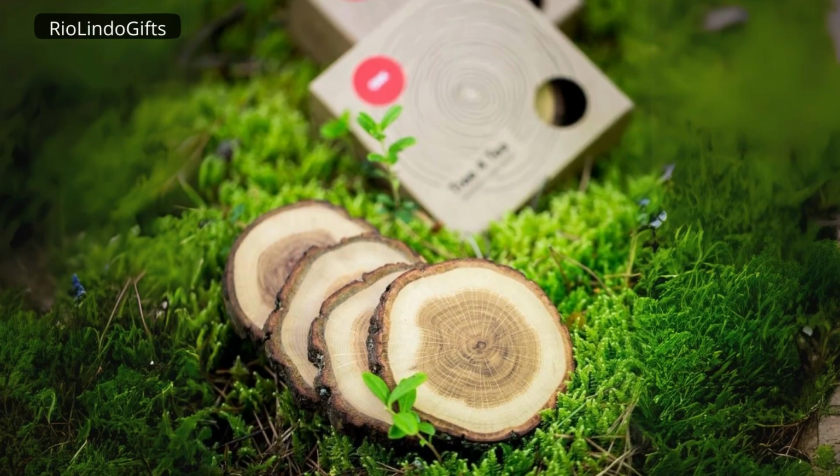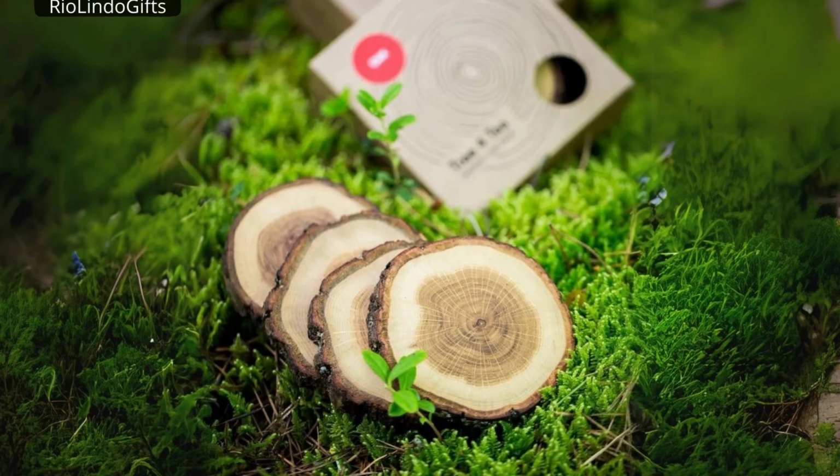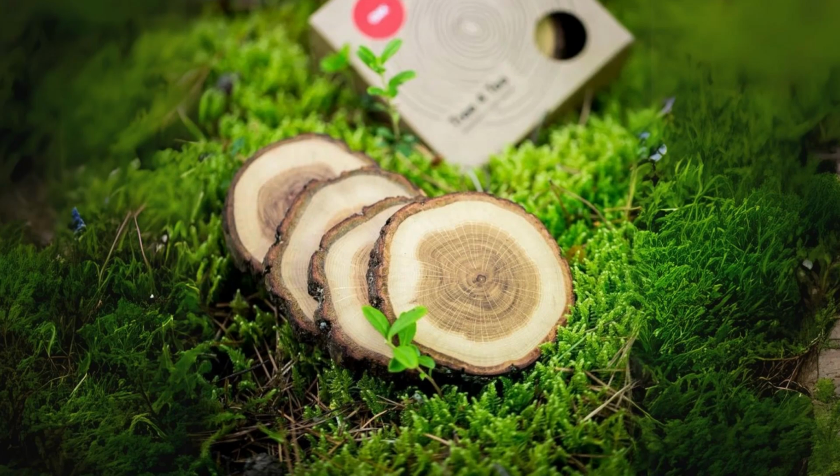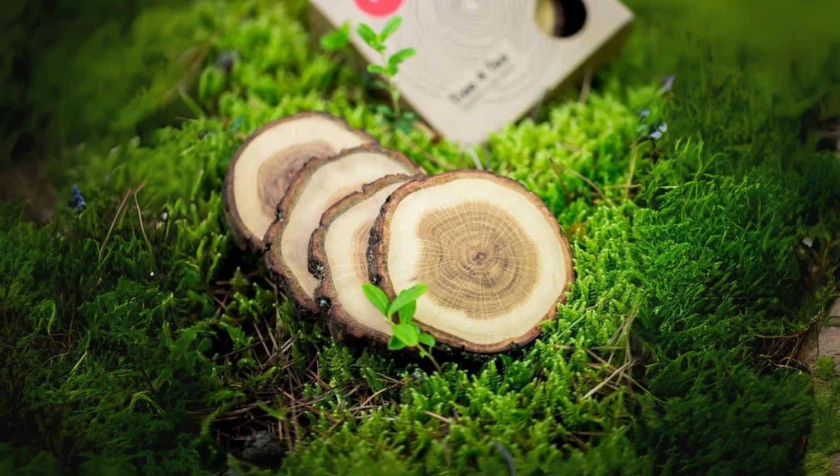Wood slice coasters. Use wood slices as coasters or for small decorative displays. They bring the texture of nature into your home while remaining functional.